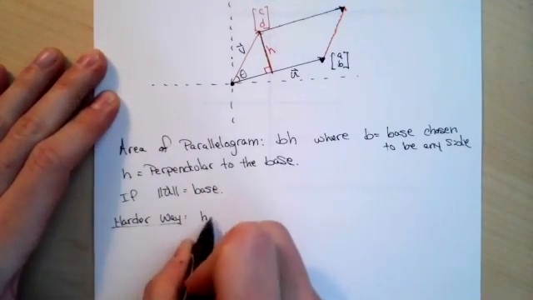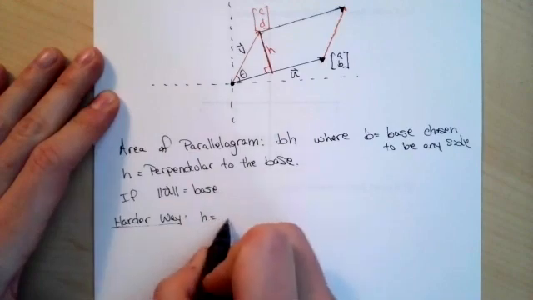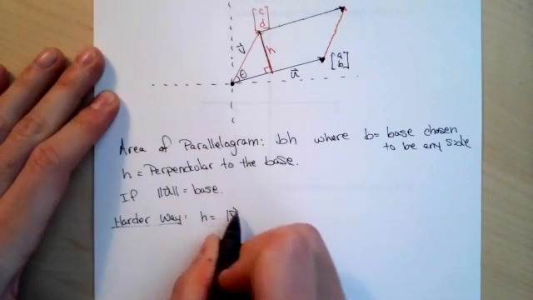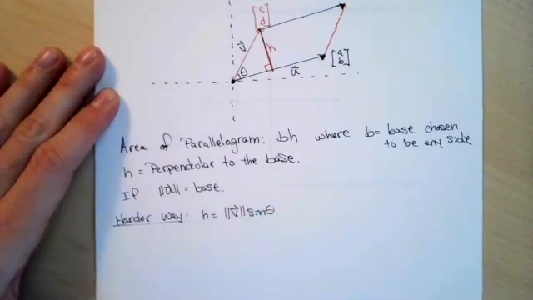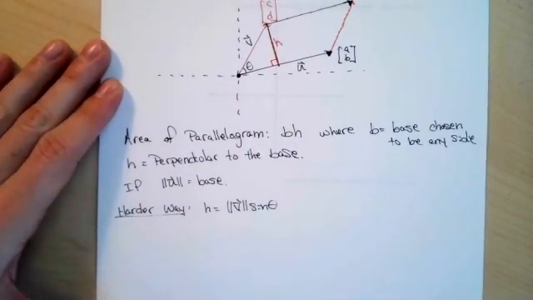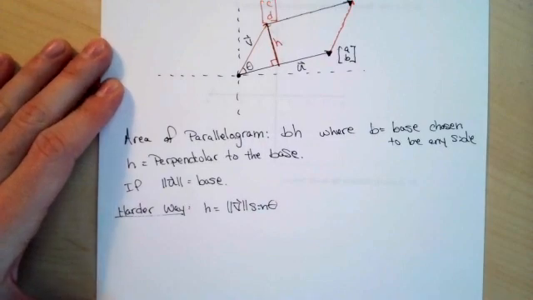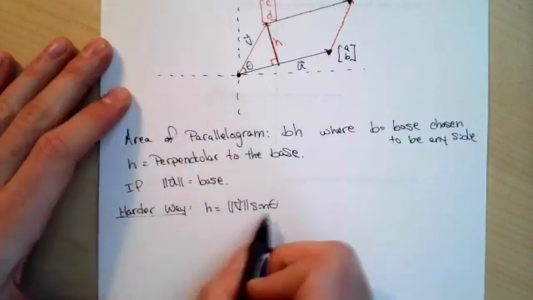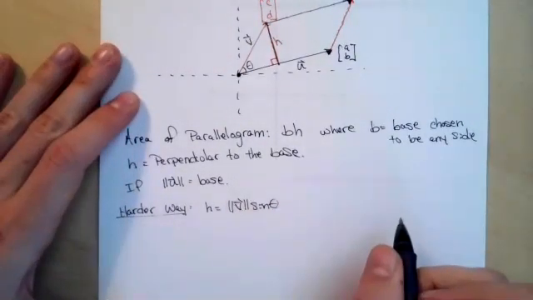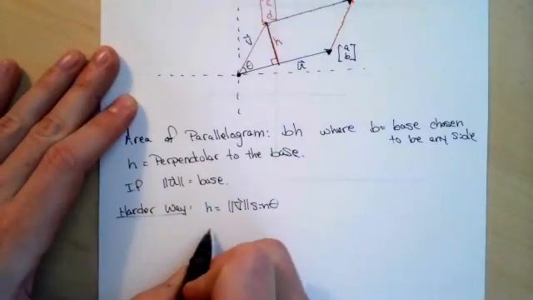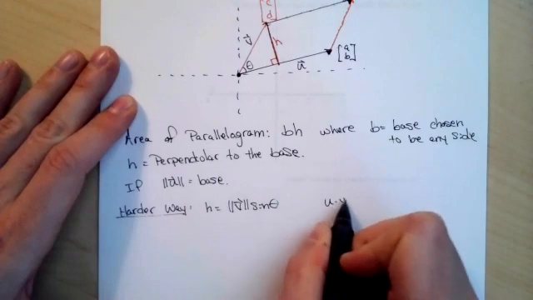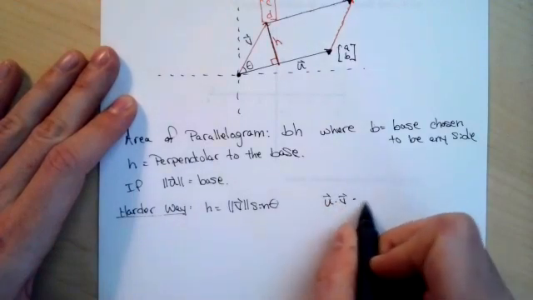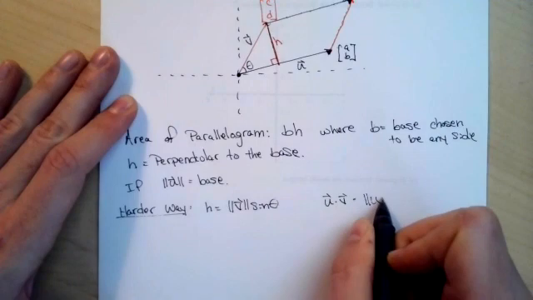We know that h is going to be the length of v times sine theta. Well, how do we figure out what sine theta is? We do know at least that u dot v gives us a notion of cosine theta.